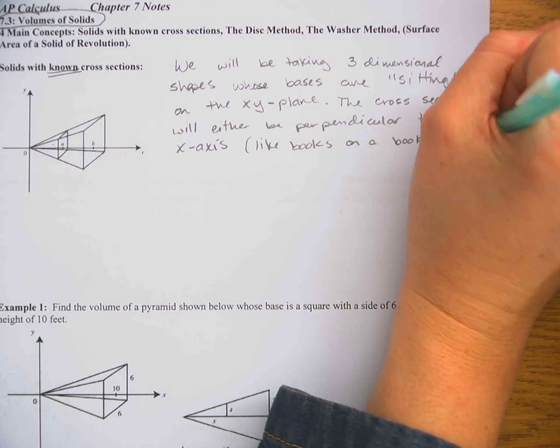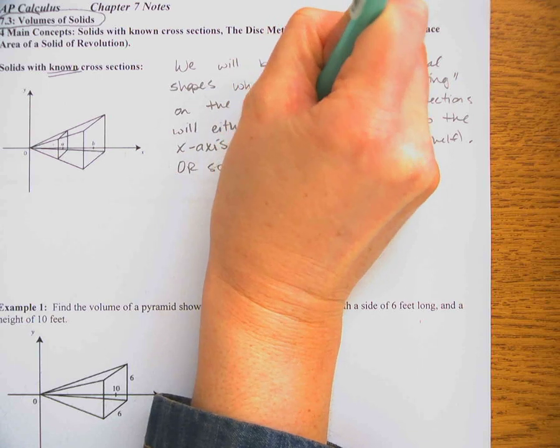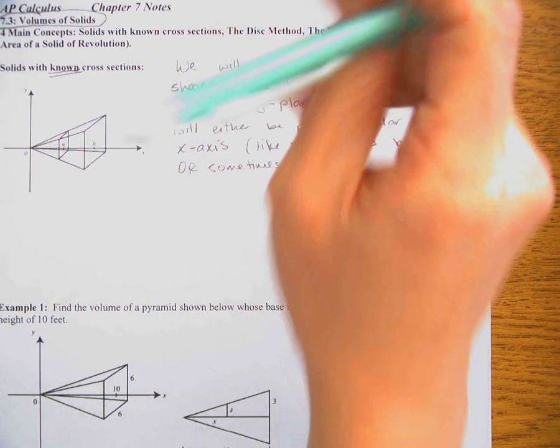Or sometimes the cross-sections will be perpendicular to the y-axis.